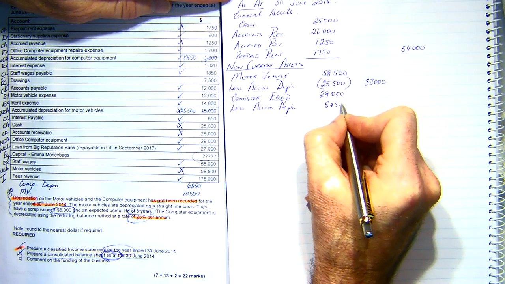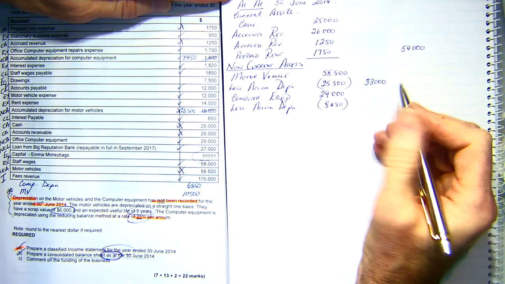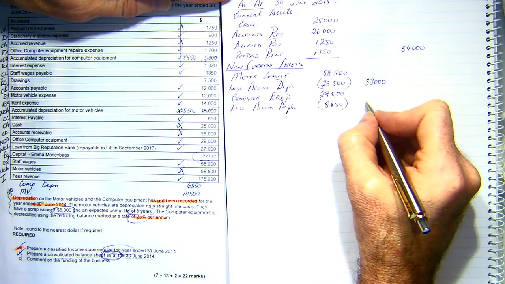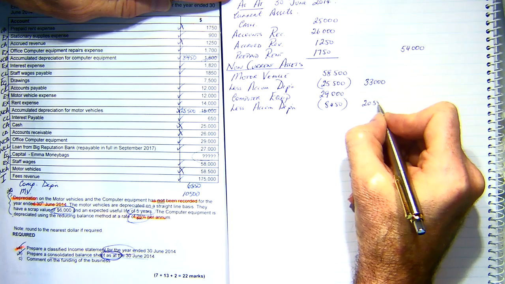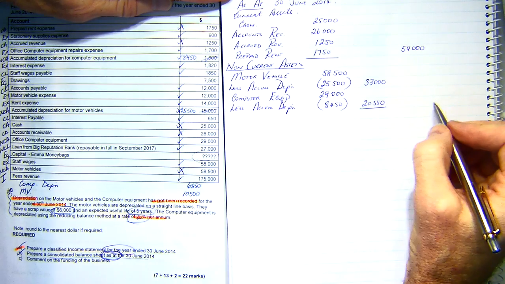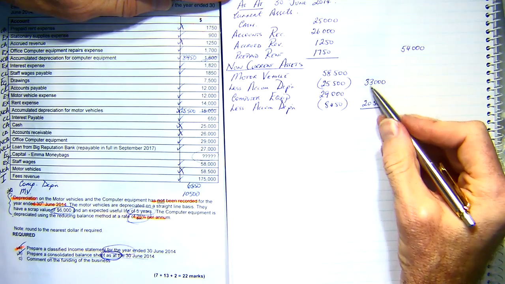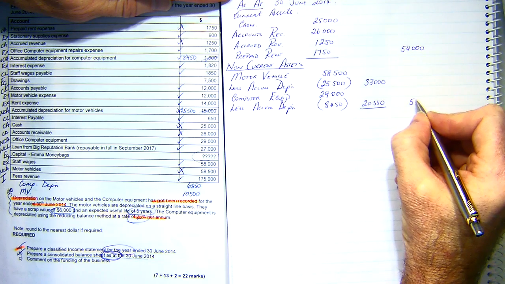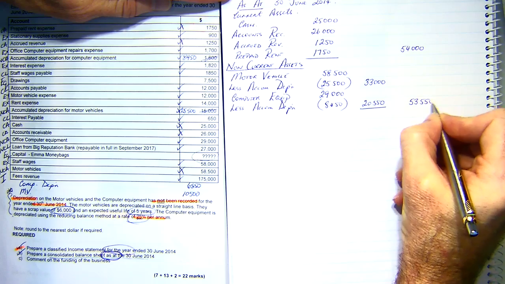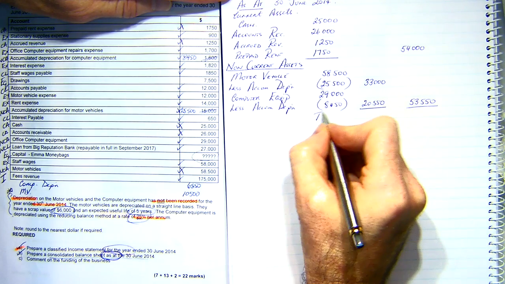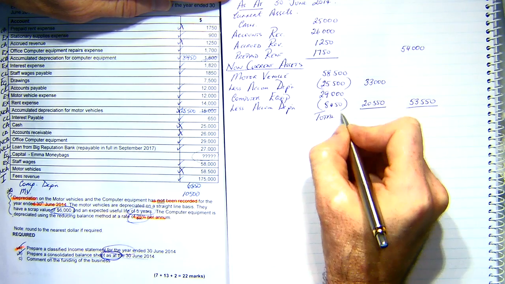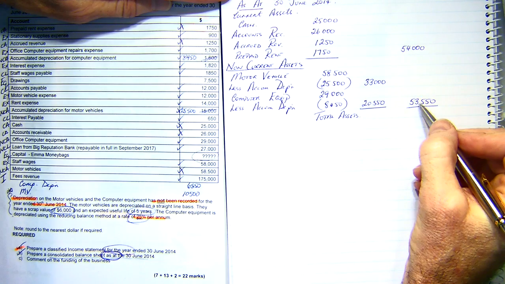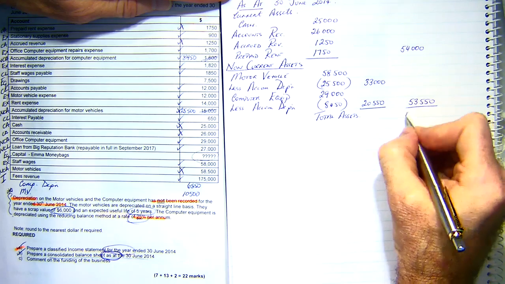Taking that away, and I get 20,550. And that'll give me a total non-current assets of 53,550. And that'll give me total assets after that. So my total assets comes to 107,550.